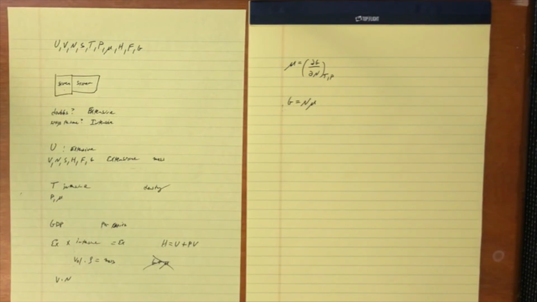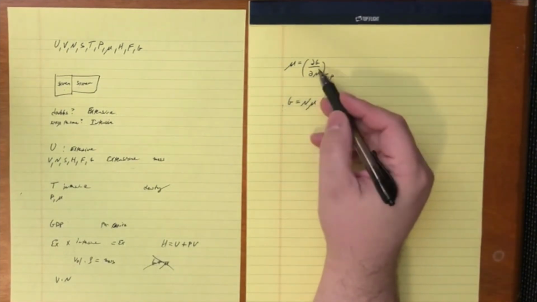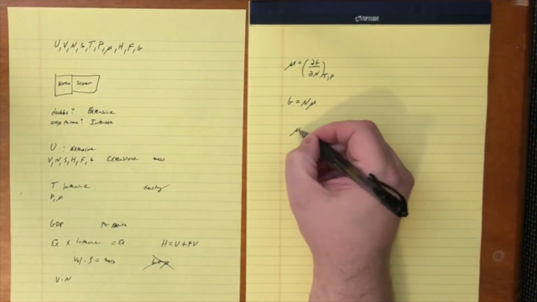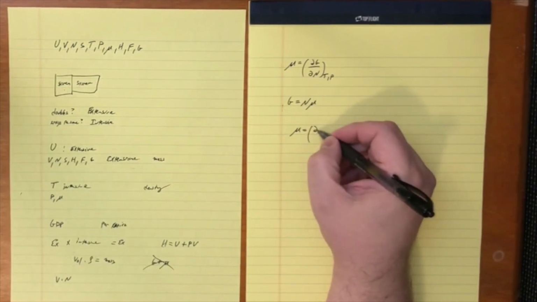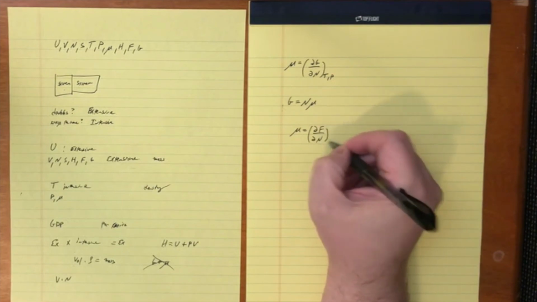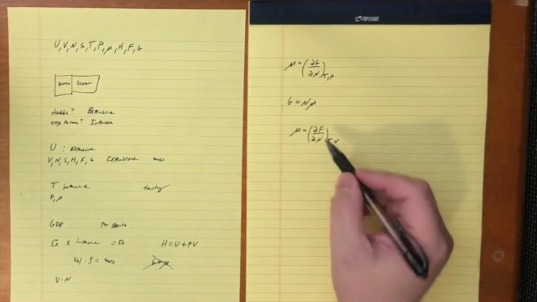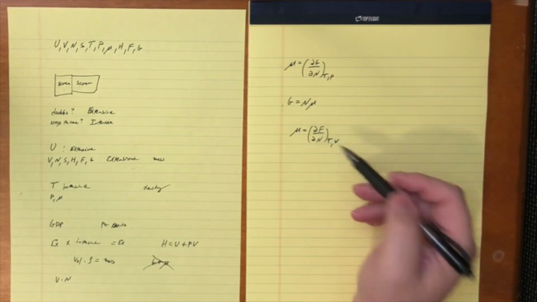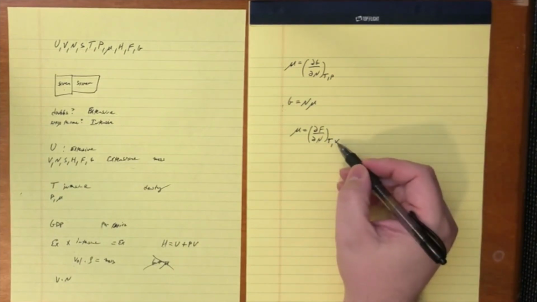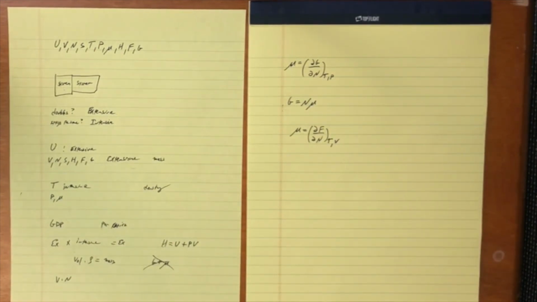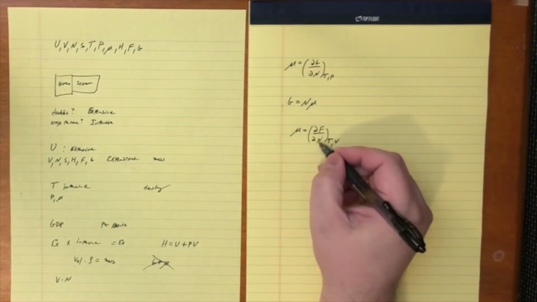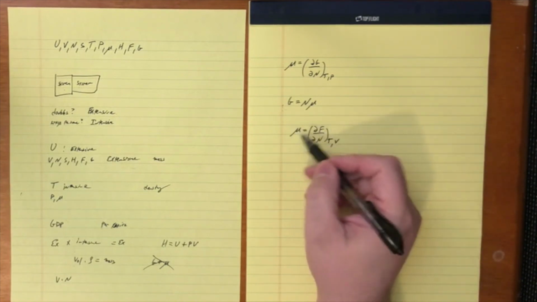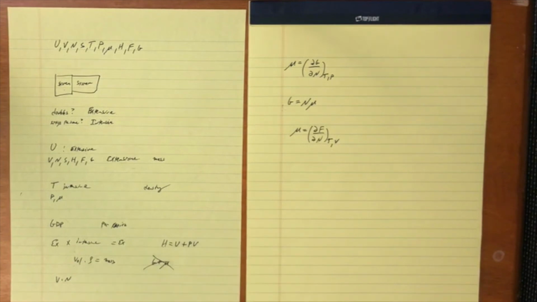Notice that this isn't true if we replaced the Gibbs free energy with the Helmholtz free energy. So there is a relationship between chemical potential and Helmholtz free energy, which is that the chemical potential is the derivative of the Helmholtz free energy with respect to number of particles, holding the temperature and the volume constant. So again, if we added 1 particle to our system at constant temperature and volume, we would increase the Helmholtz free energy by an amount mu.